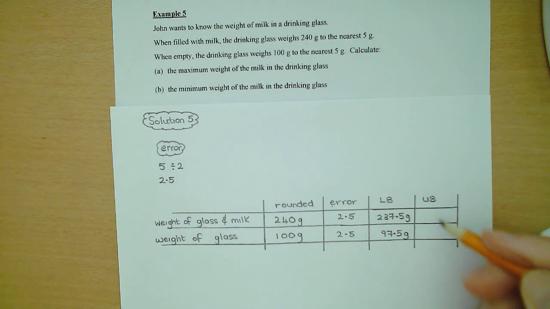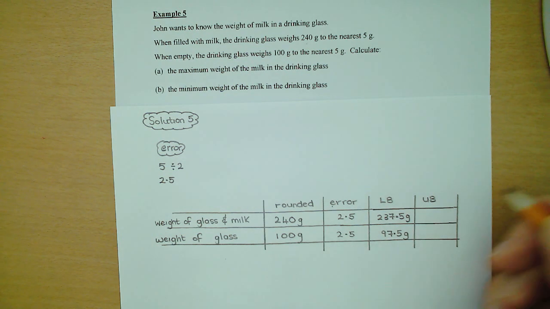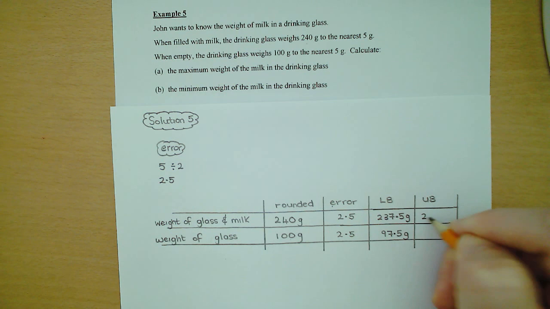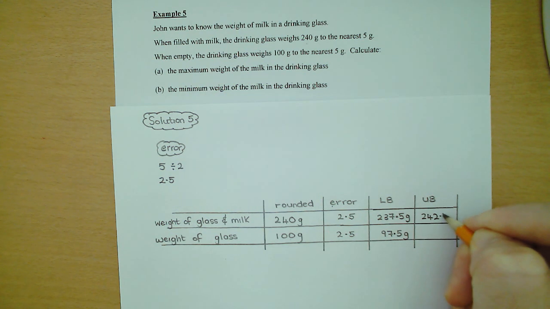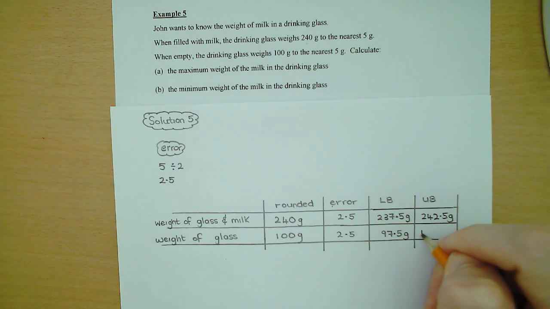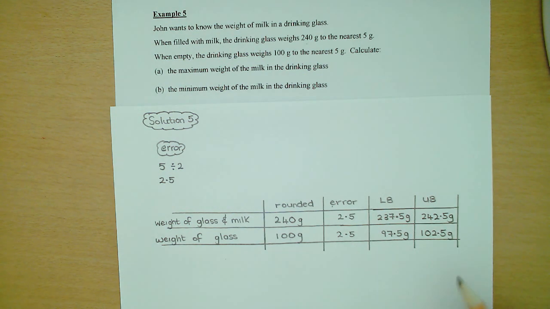And then likewise, to get the upper bounds for the actual quantities, we're going to add on the error. So the upper bound for the actual weight of the glass and milk would be 242.5 grams. And the upper bound for the actual weight of the glass would be 100 plus 2.5, that would be 102.5 grams. So now we're in a position where we can answer part A and part B.